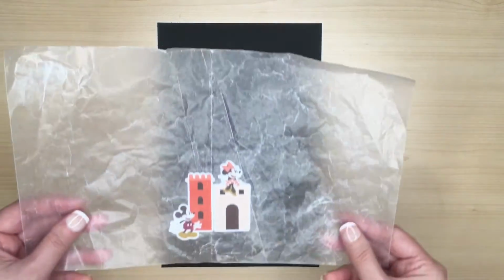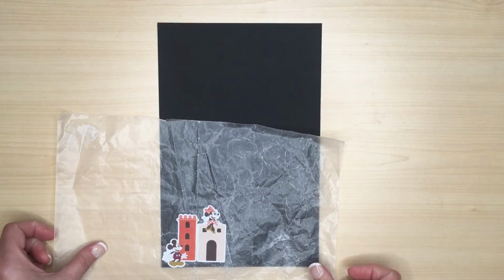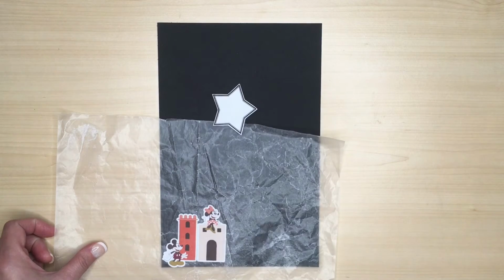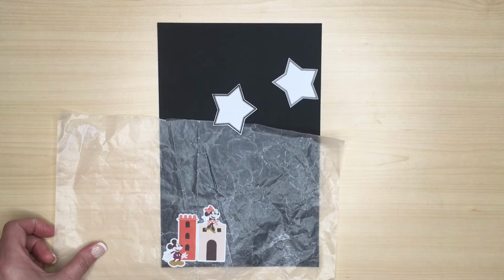So I've got my black paper, and what I've done is I've put some of the Mickey and Minnie stickers on this wax paper just so I can see how it will look. Just add in some of the stars. And I do think that page will pop a lot more being on the black and make a lot more sense with it being fireworks night. As a scrapbooker, I have plenty of black card, so I'm going to cut it to the right size and punch the hole so that the page is ready.